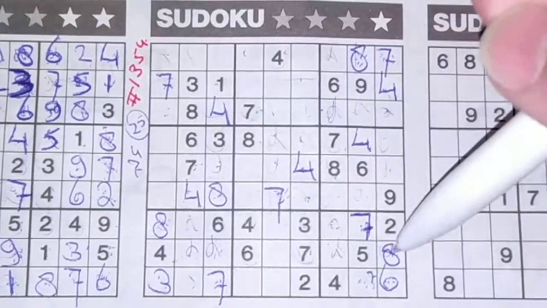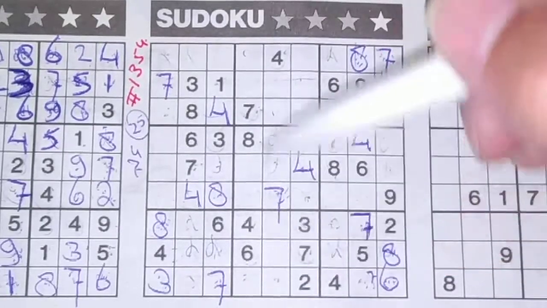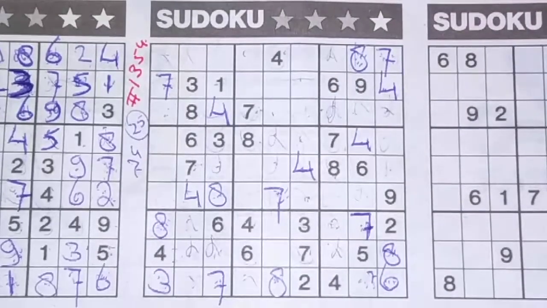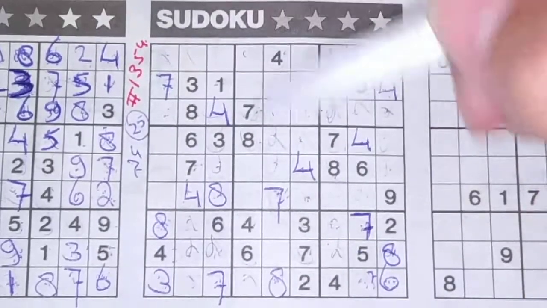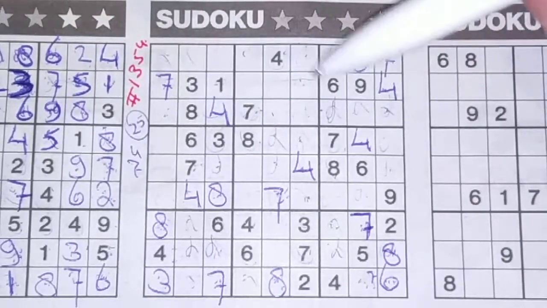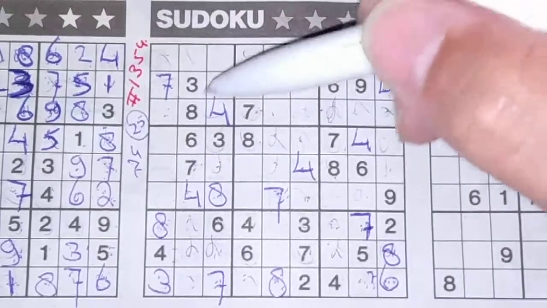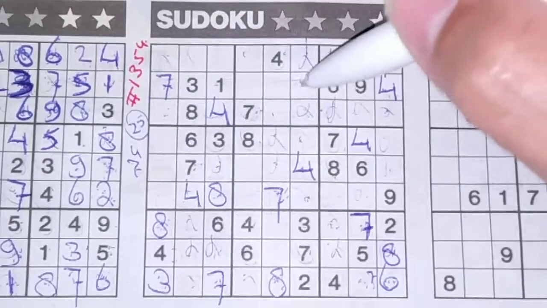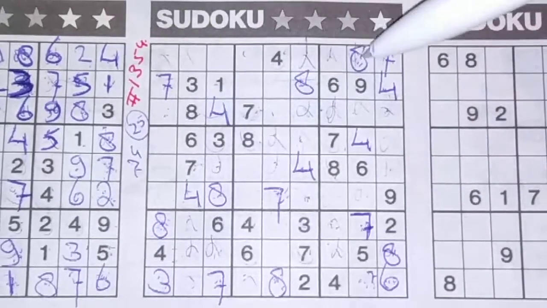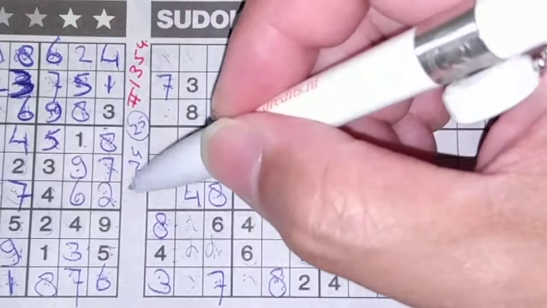8 in this row, 8 in the row below, so in the last row, the only 2 places for the 8, here or there. We see an 8, no 8 there. 8 should be there. 8 in this column, 8 in the middle column, so the column next, the only 3 places for the 8 should be here, here or there. We see here an 8, no 8 there. Here an 8, no 8 there. The only place for the 8 should be there. And all the 8's are used, I can see.